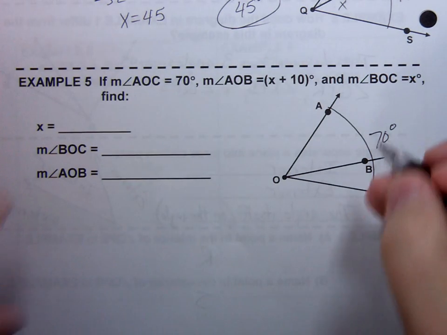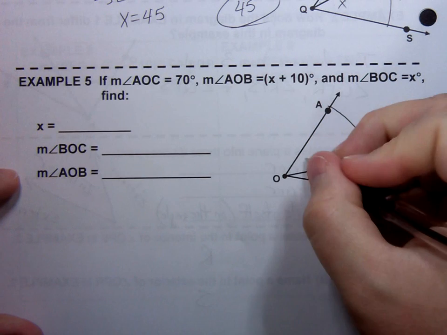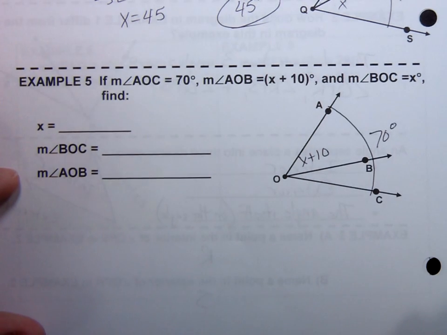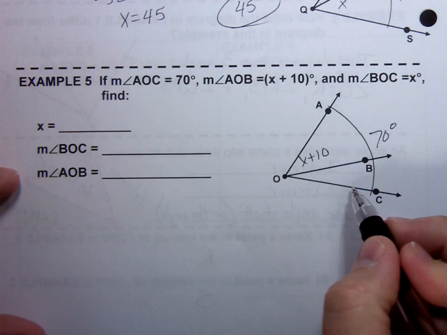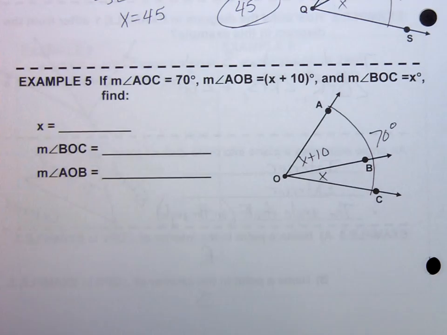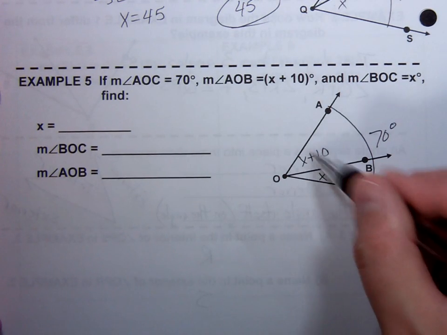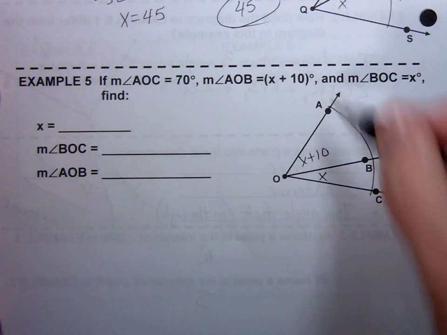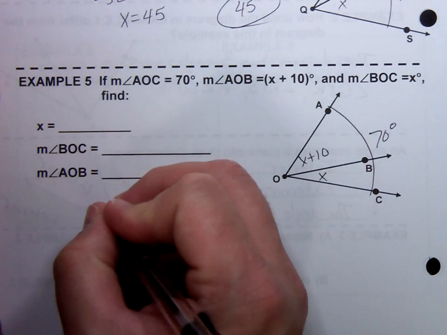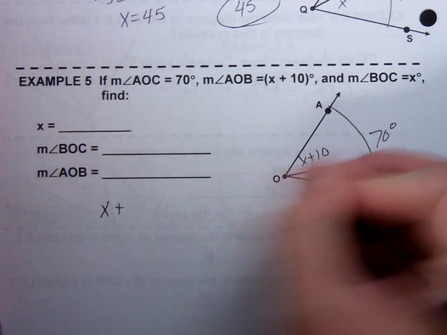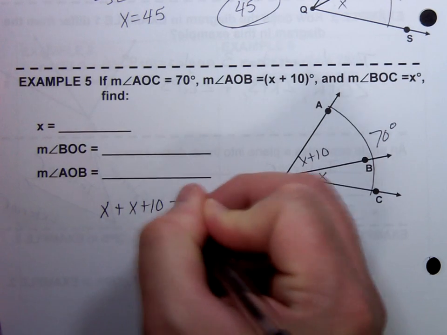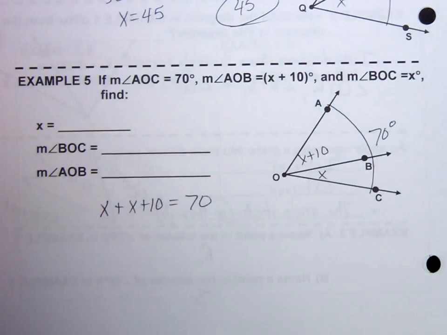The measure of angle AOB is x plus 10, and the measure of angle BOC is x. We want to find x and the measure of these two angles. Before we can find the measure of these angles, you've got to find x first. Anytime you want to solve for x, you've got to have an equation. Now remember, angle addition postulate, these two parts are going to add up to equal that whole thing. So I'm just going to add those parts together. x plus x plus 10 equals 70 degrees. So there's the equation.